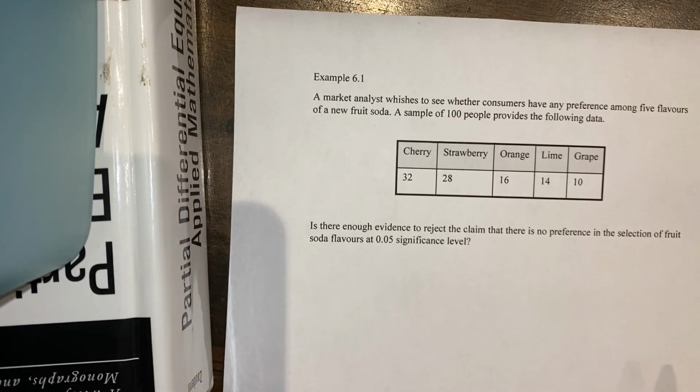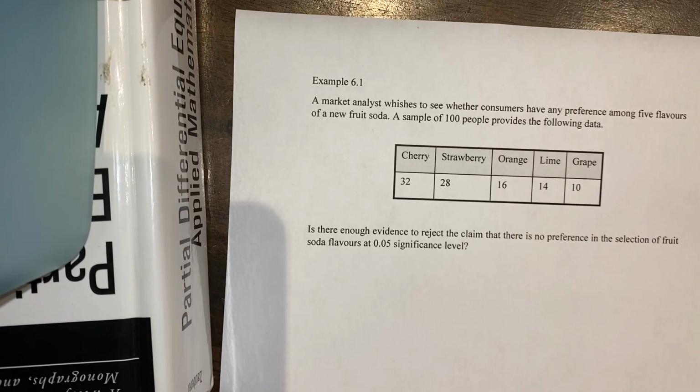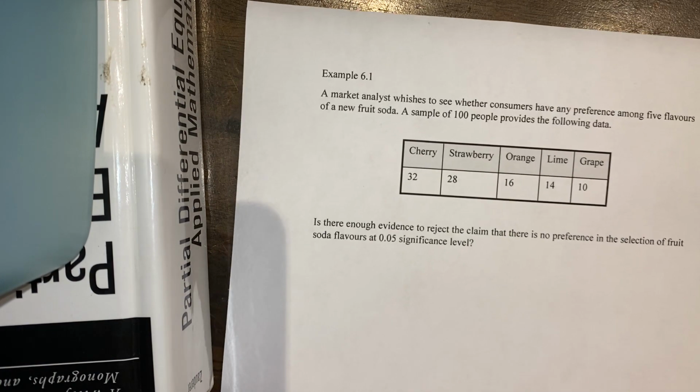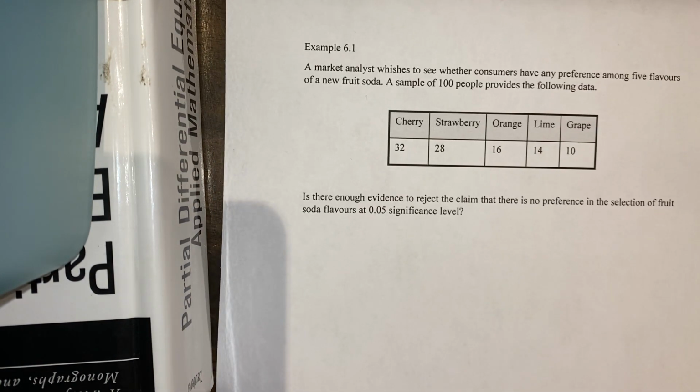Assalamualaikum. In this video, I will discuss example 6.1, the goodness of fit test for categorical data. I go the traditional way to record this video.